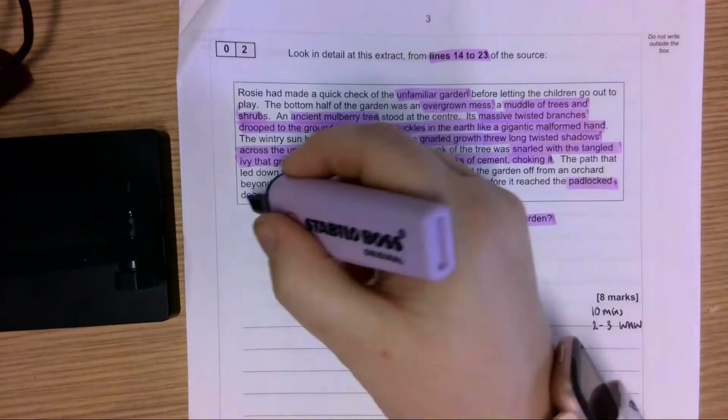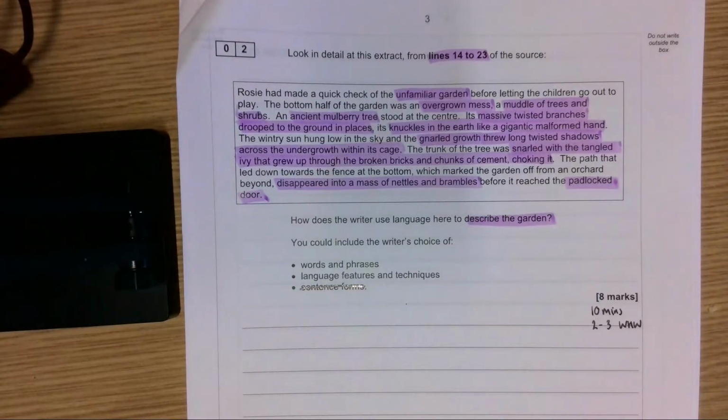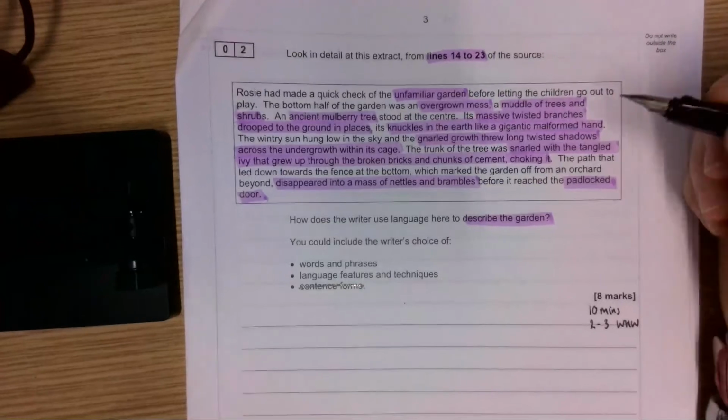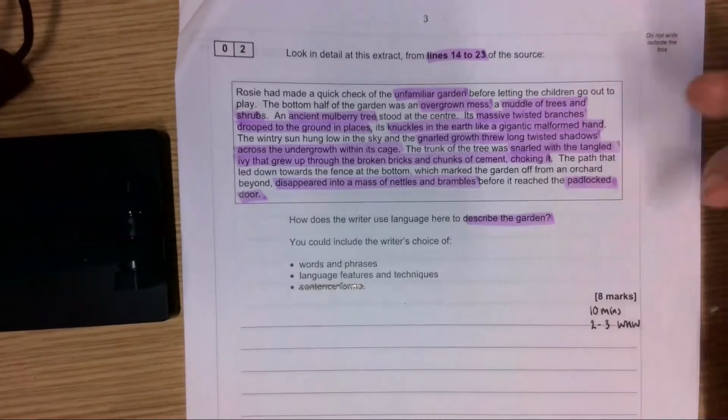So you can see here that I've gone through and I've been able to highlight quite a lot of information that would be relevant to include in my answer. So what I need to do now is I need to be more discerning, and I need to pick out up to 5 examples of things that I could write about.